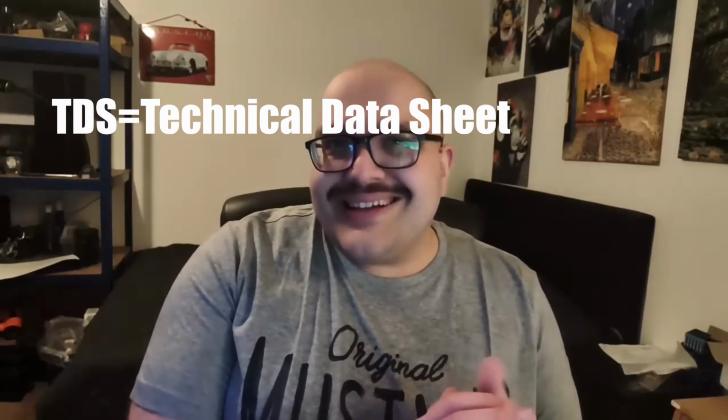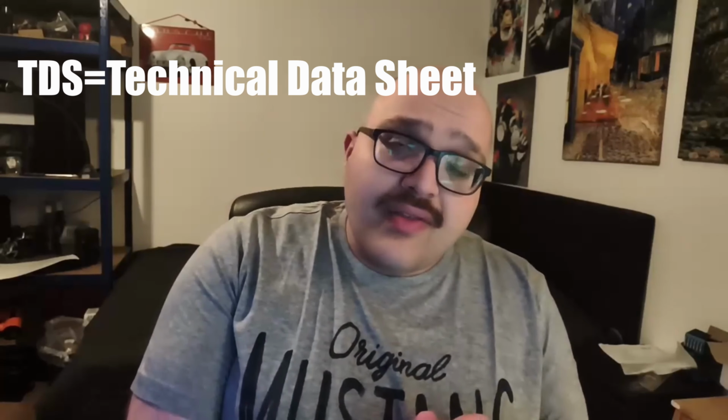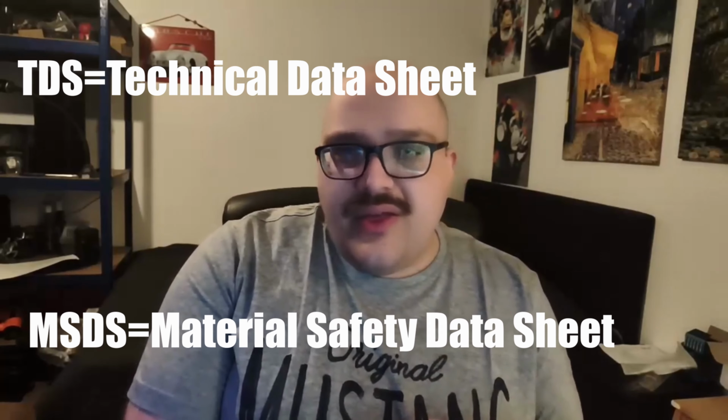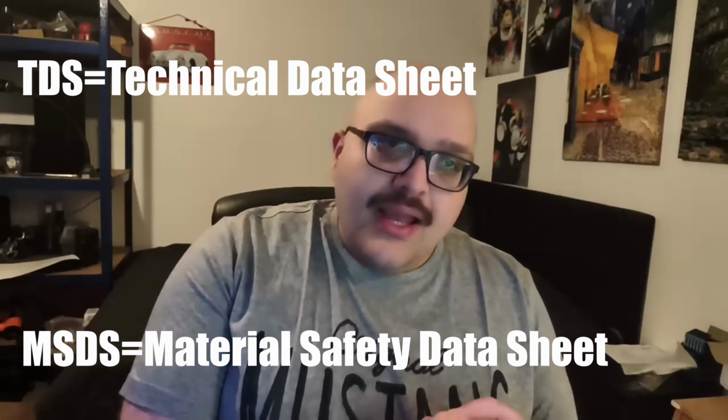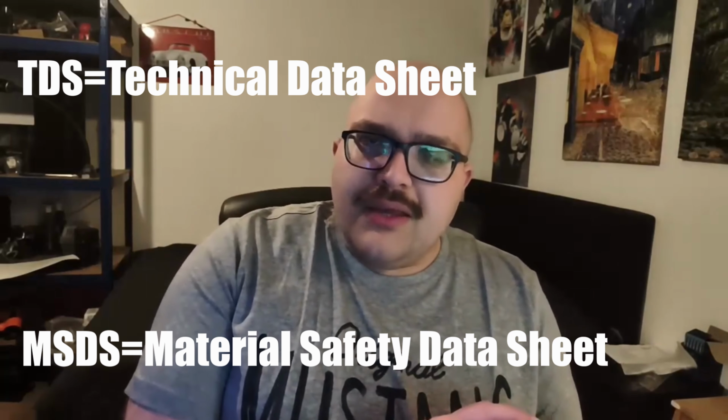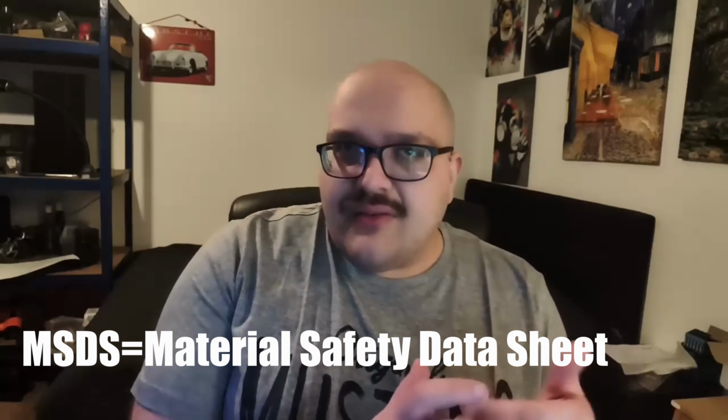But really, there are two pieces of paper that give you objective information regarding your filament in the case of FDM 3D printing, or your resin in the case of SLA printing. That is the TDS, the technical data sheet, and then it's the MSDS, the material safety data sheet. Or you're going to hear it being described as a safety data sheet.